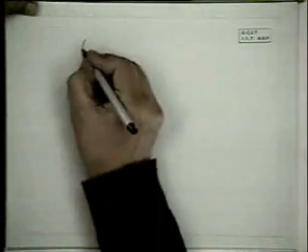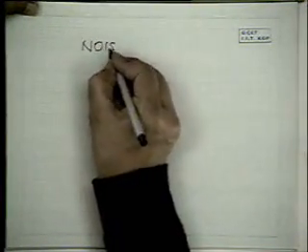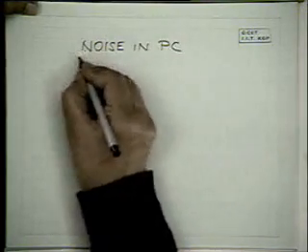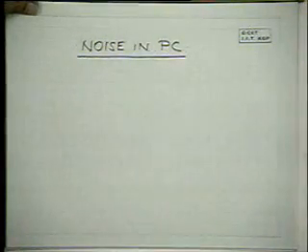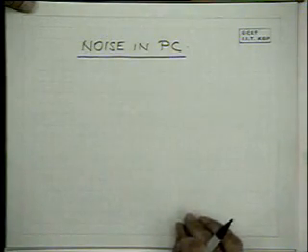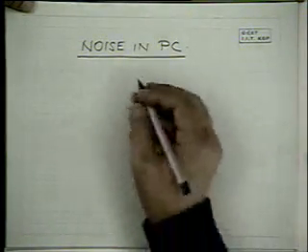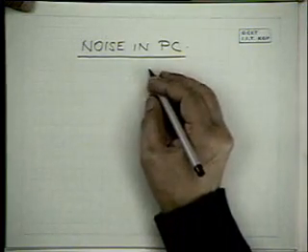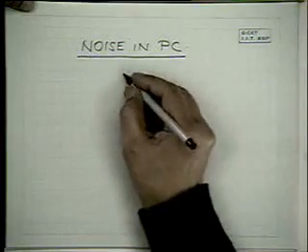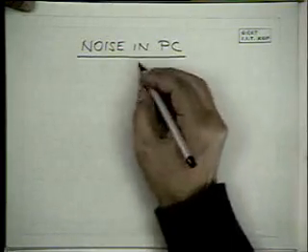Noise in photoconductors. I want to take this up as a simple example because I've emphasized that noise is important in all photodetectors. In a photoconductor, obviously it's a resistor, so we have Johnson noise.